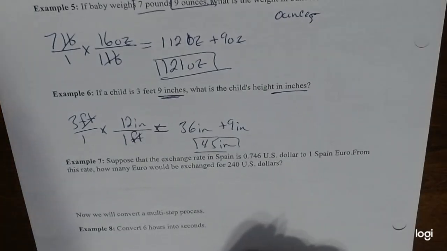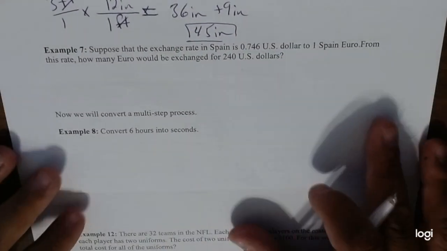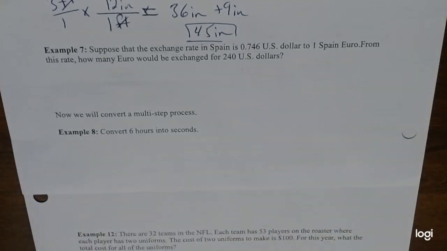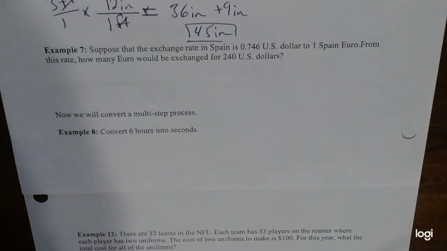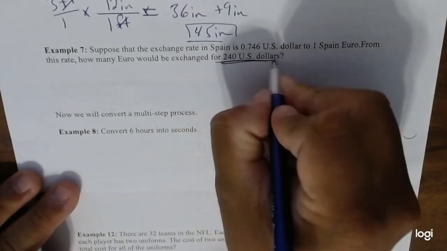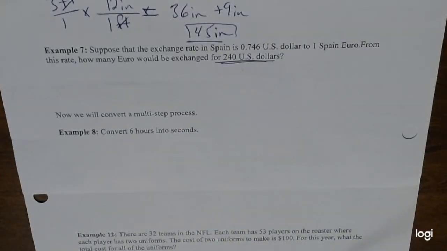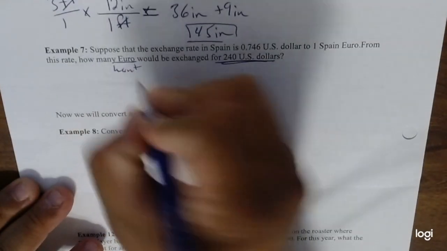All right, so now let's look at 7. Sometimes the question will actually give you the equivalency itself in it, and you have to use those. So for example, number 7 says, suppose that the exchange rate in Spain is 0.746 US dollar to 1 Spain euro. From this rate, how many euro would be exchanged for 240 US dollars? Okay, now remember, we always want to write down what's given to us and what we want. So what we're given is that, right? That is our given. So $240 US. What we want is euros, right? That's what we want. This is what we're given.